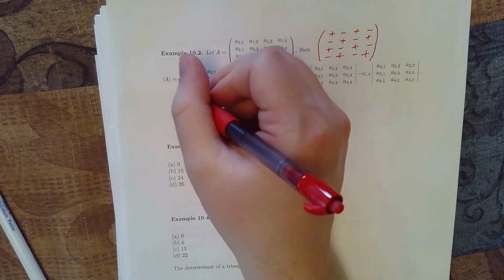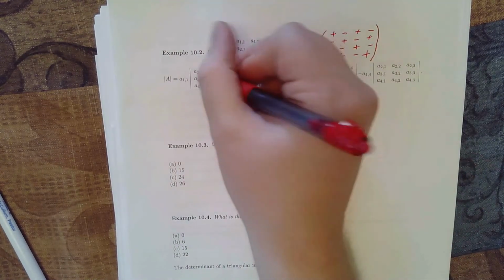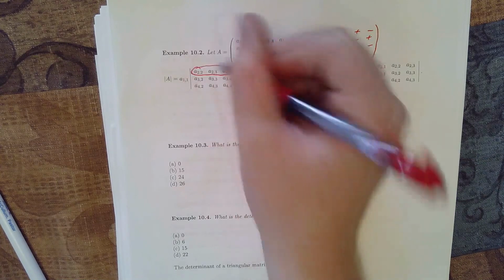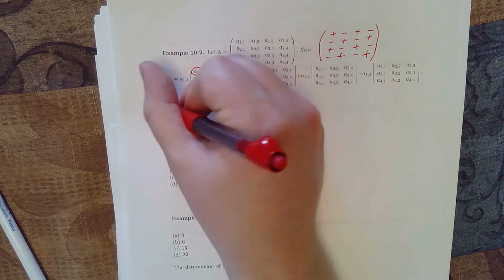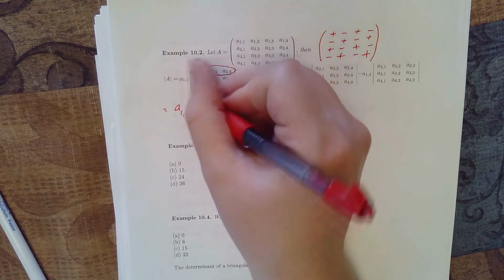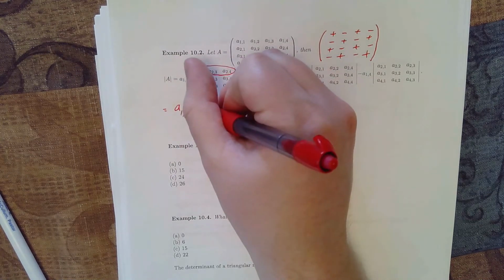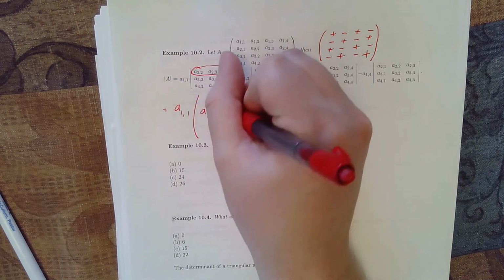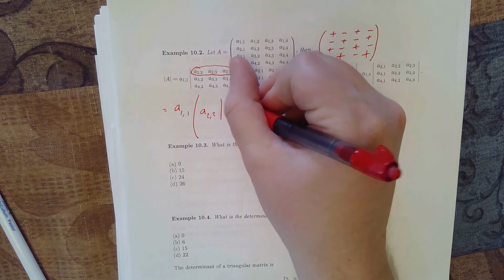So for this one, we could do another cofactor expansion, where we had really A11 times A22 times the determinant of A33.